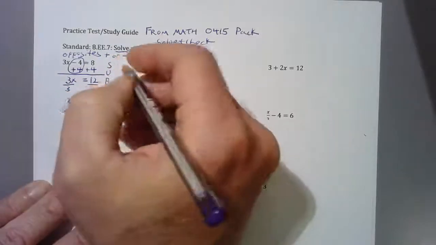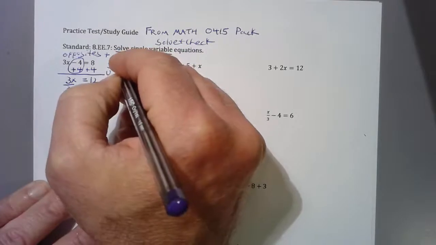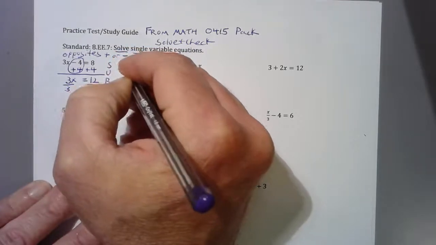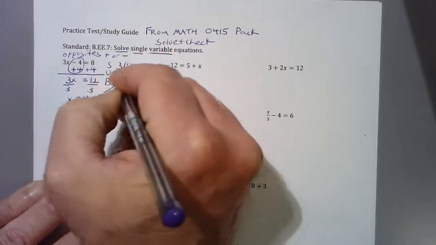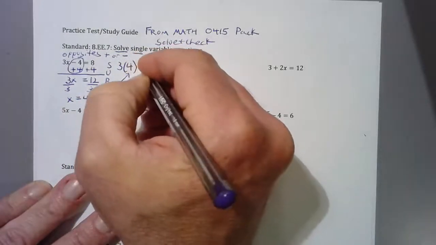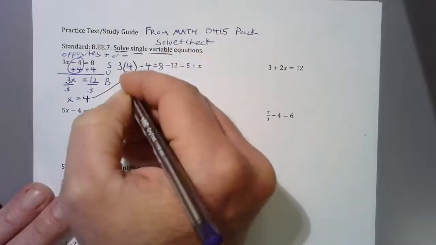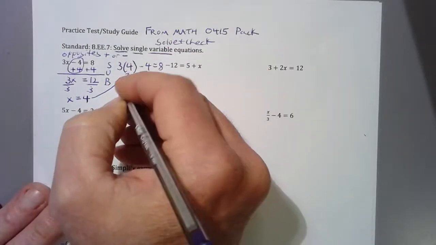Okay, so to check, we substitute. I'm writing it vertically because we don't have a ton of room here. I'm doing it directly on the sheet. We substitute the answer, what we believe the solution is, into the original. 3 times 4, what is it?